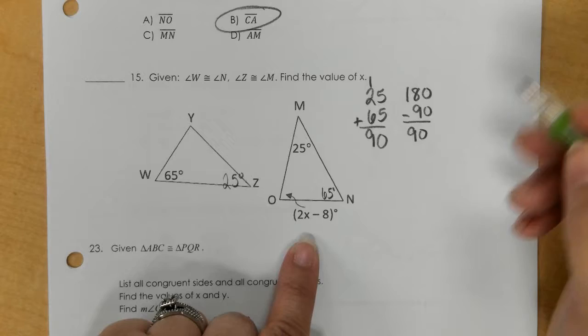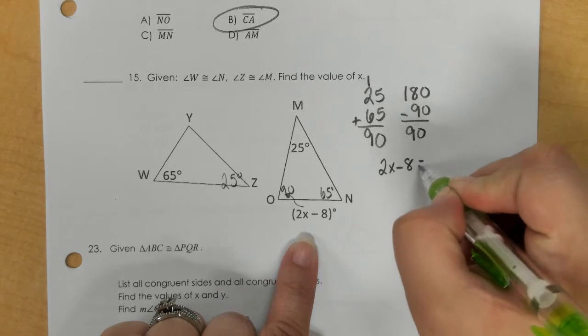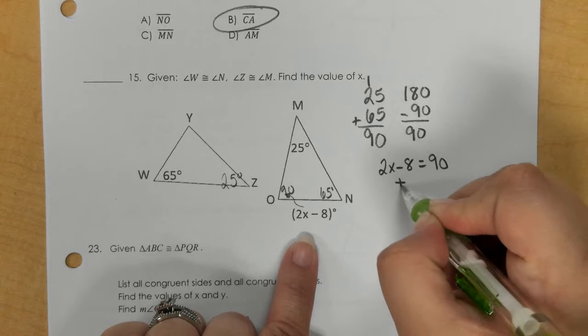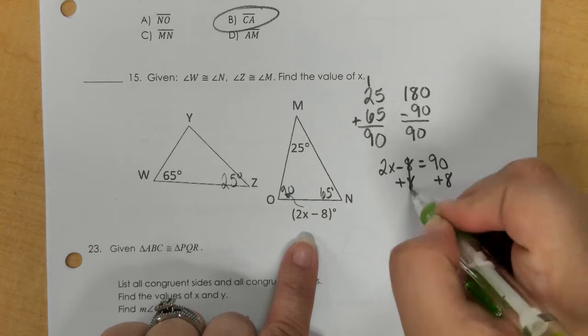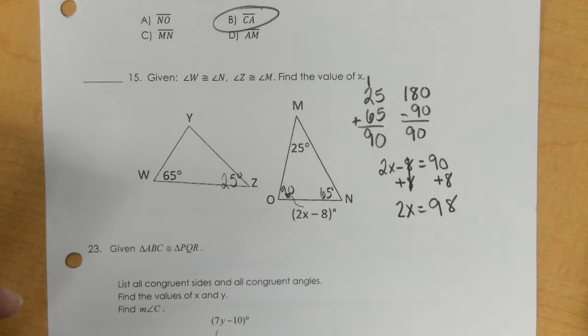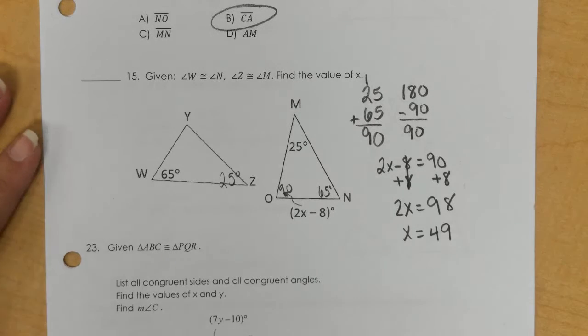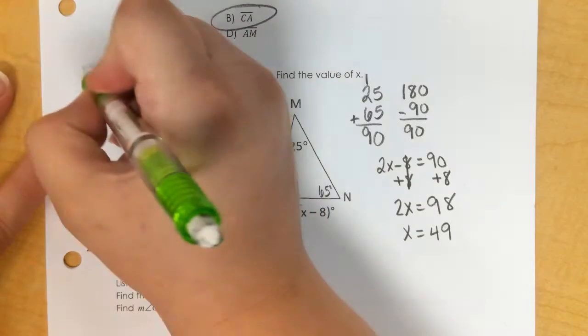So this 2x minus 8 equals 90. If I add 8, we get 98. And I would divide by 2 and get 49. So here, the value of X is 49.